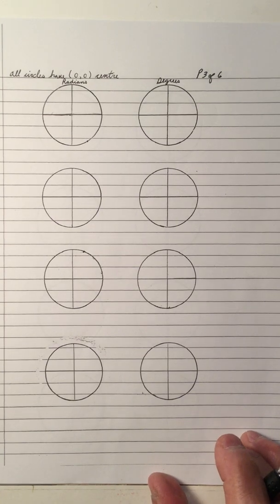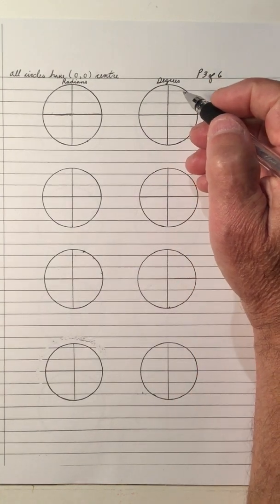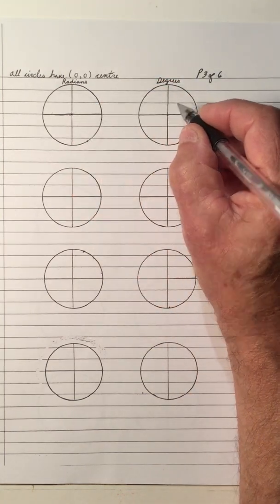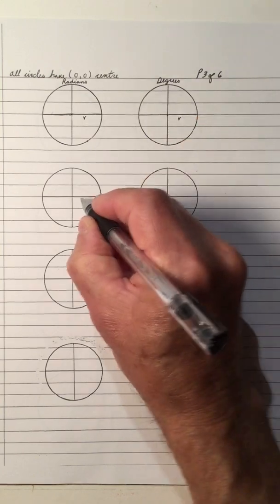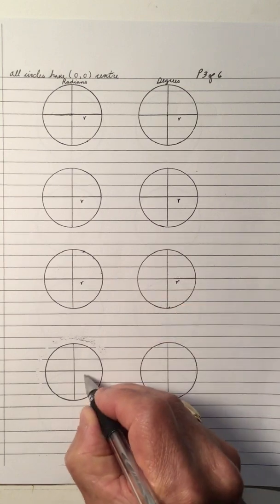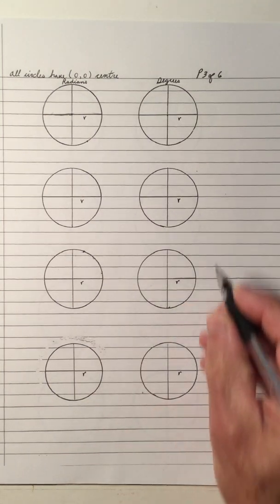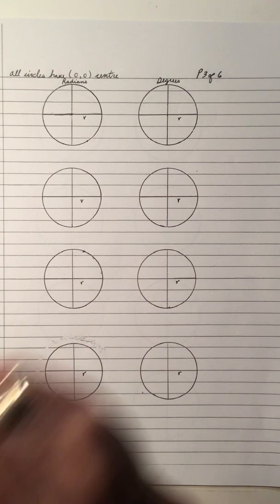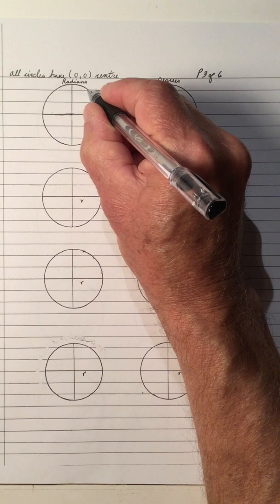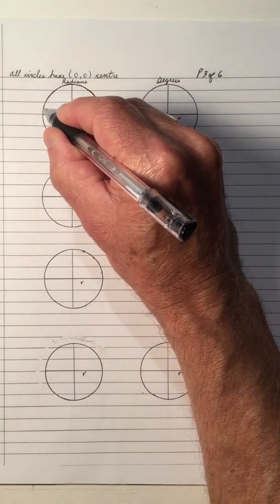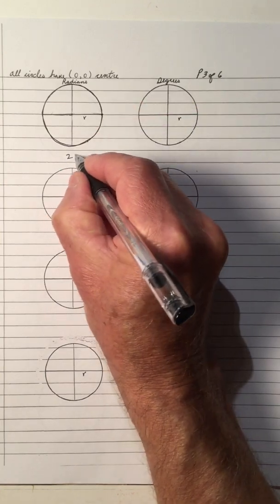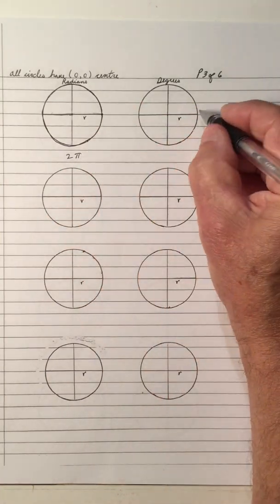All the circles on this page have a center of 0, 0. And R is the radius of each of these circles. It makes no difference. R could be any unit or any number. So if we talk about a radian and we rotate completely around the circle, that will give us 2 pi radians.